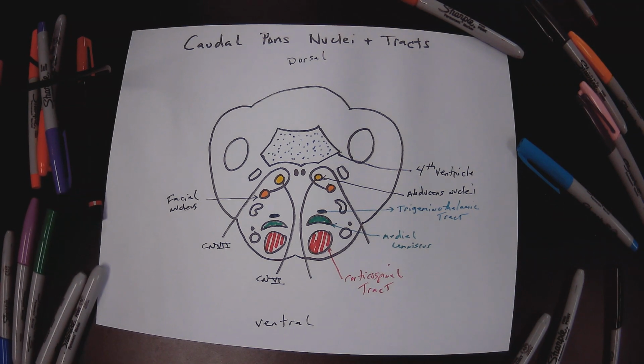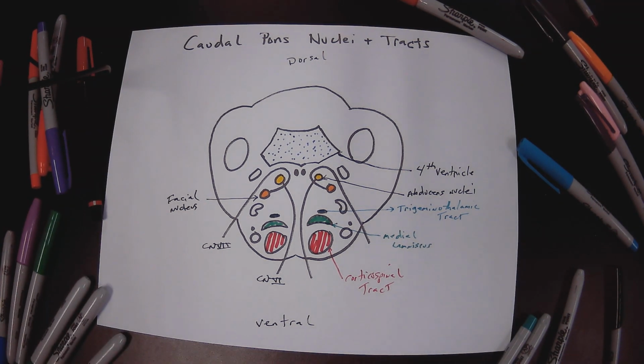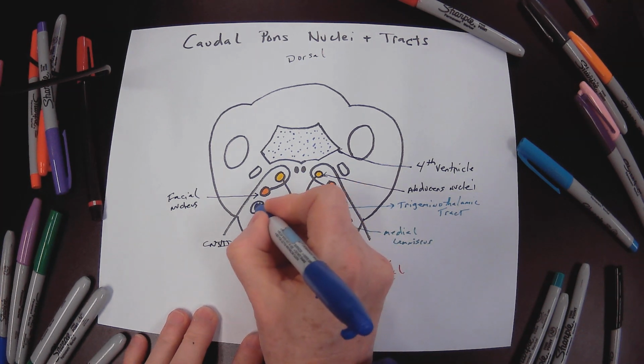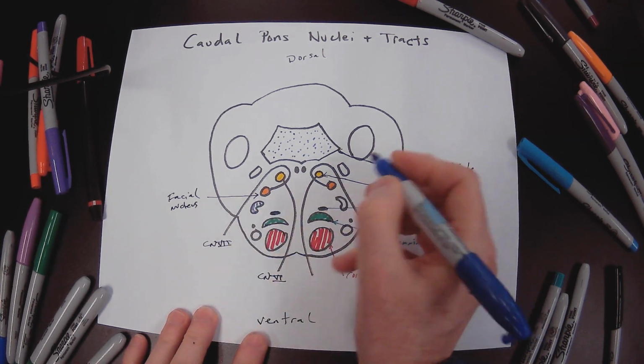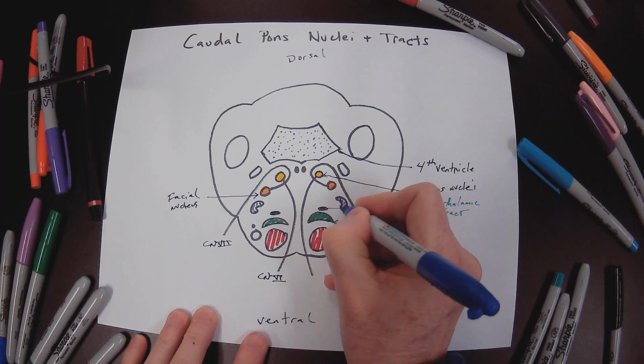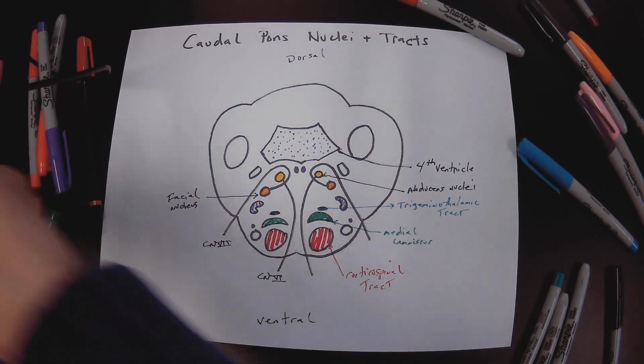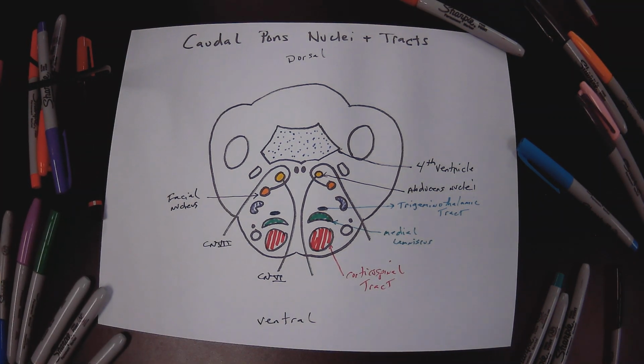Thinking about afferent information coming in. And this time, the afferent, I'm trying to keep the same color. Yeah, keep the same color. So this kidney bean shaped thing here still has the same shape that you saw previously in the medulla, and that's going to be your spinal nucleus of trigeminal.